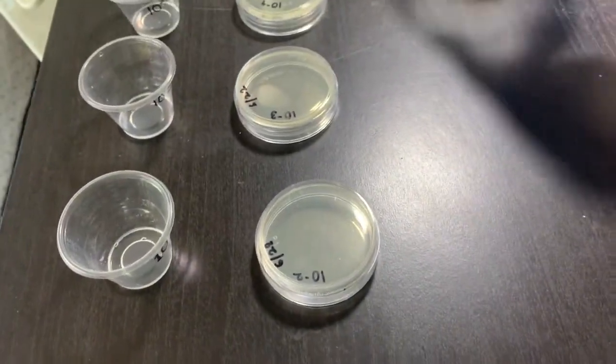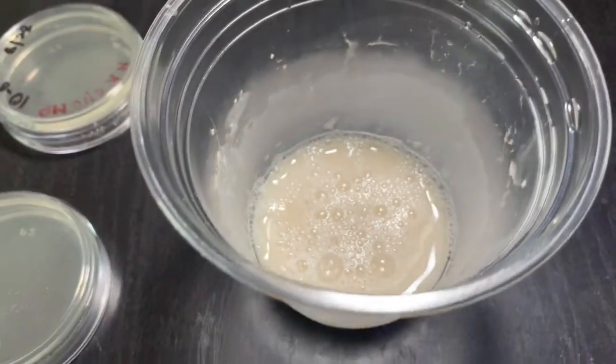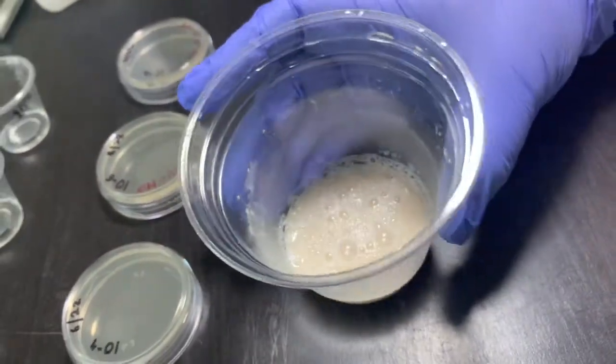Now this is my yeast solution. Everybody has asked me before how to tell when it is ready or not ready: you can see the froth.